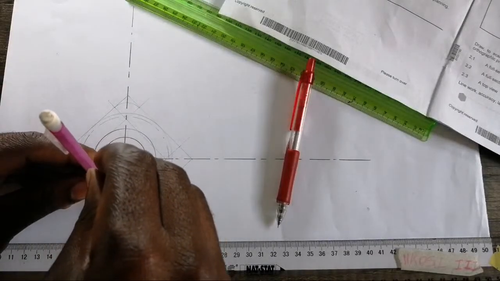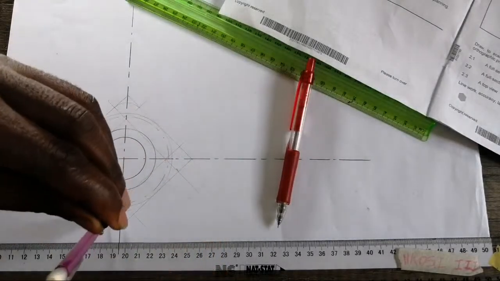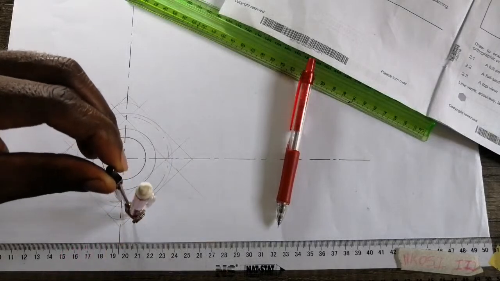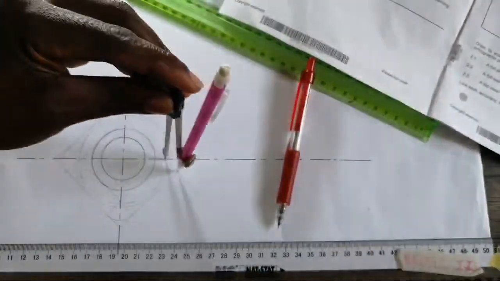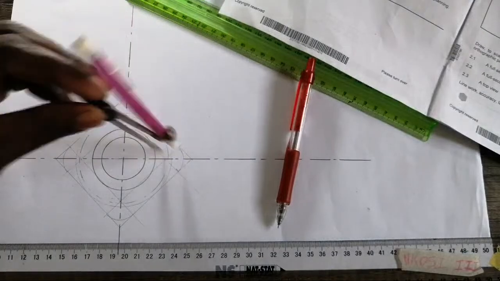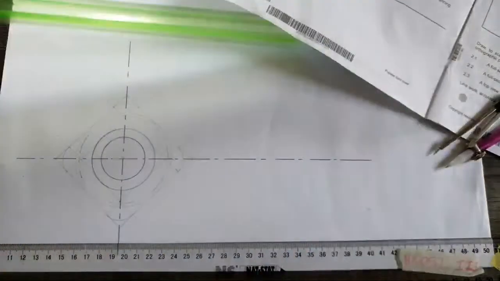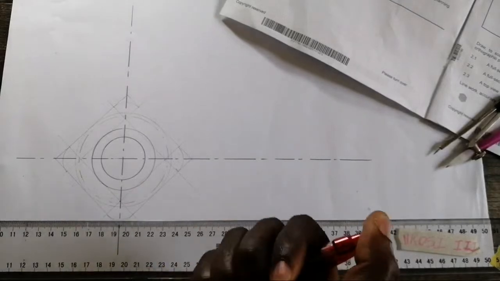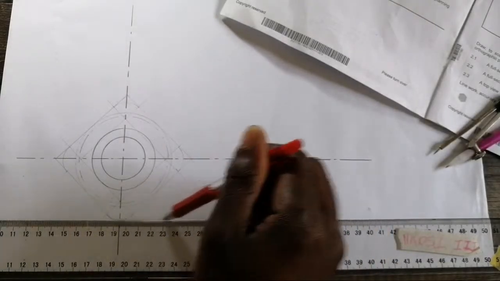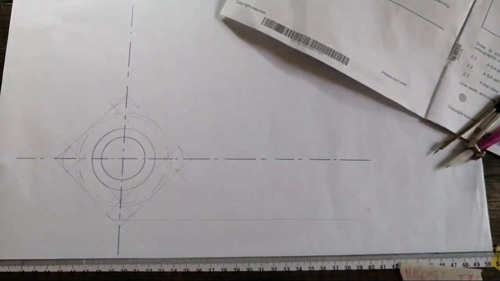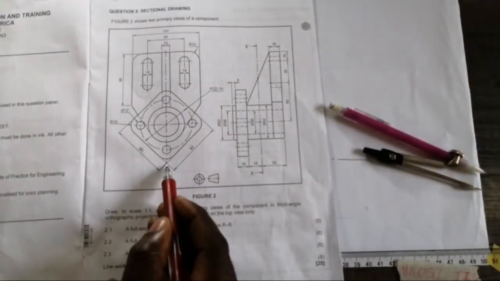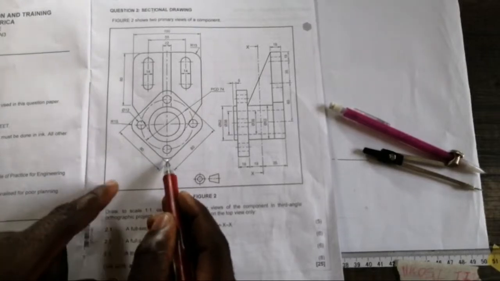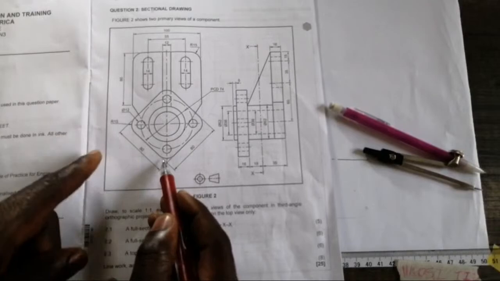Faint. Faint. And faint. Right. Now I can construct this point like this. Do you see now that is this point, not that one? You see, is this one, not that one? You understand? So that is how necessary it was in order for you to be accurate.